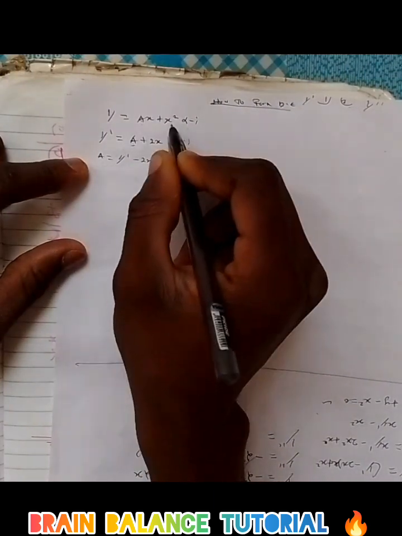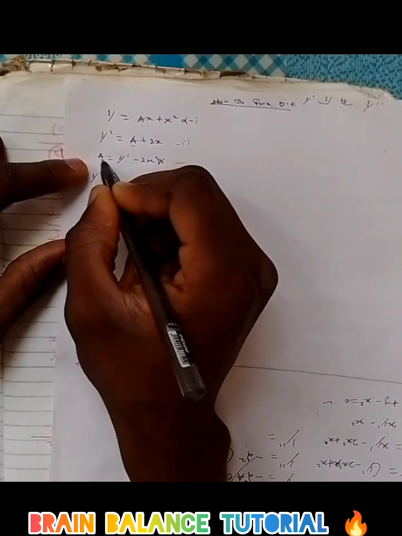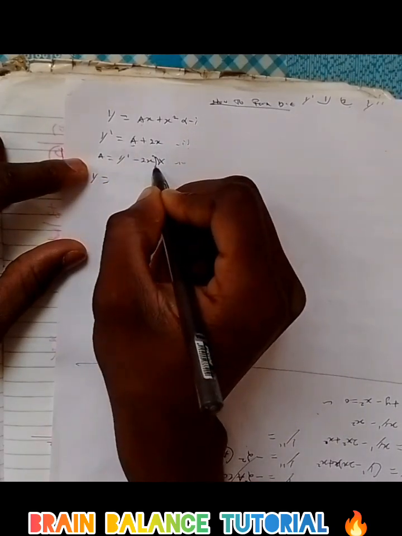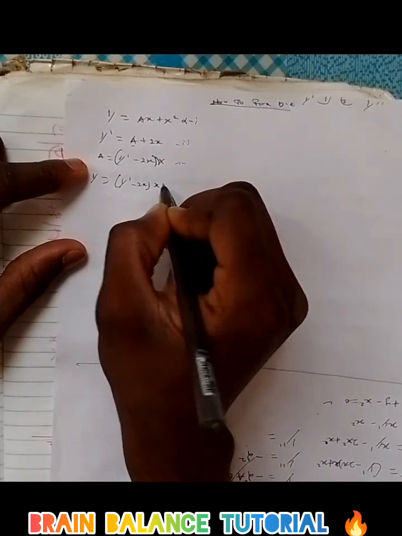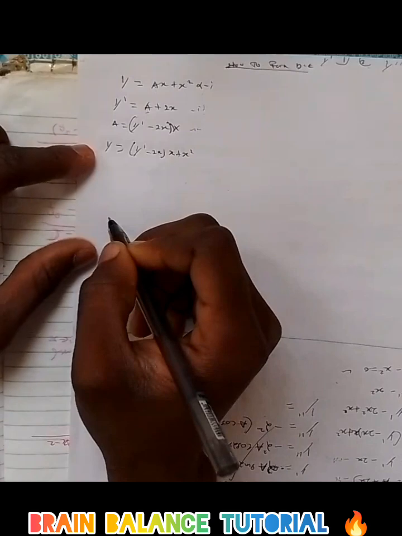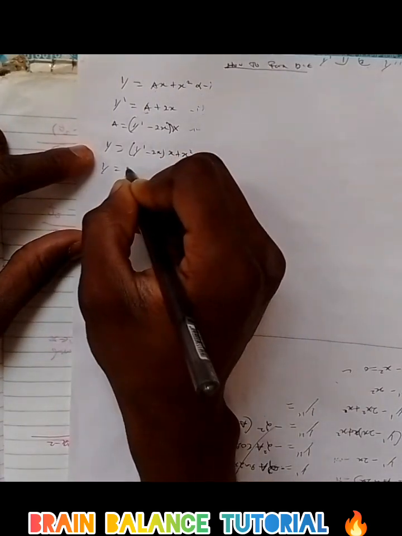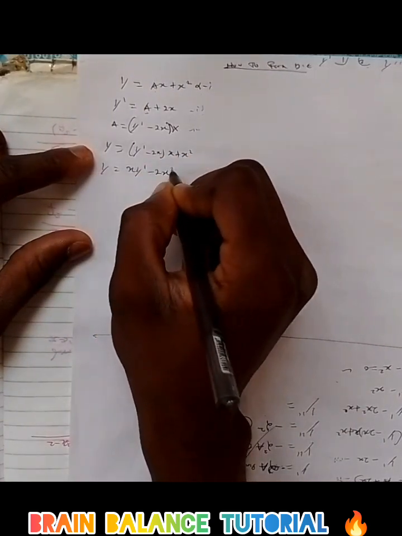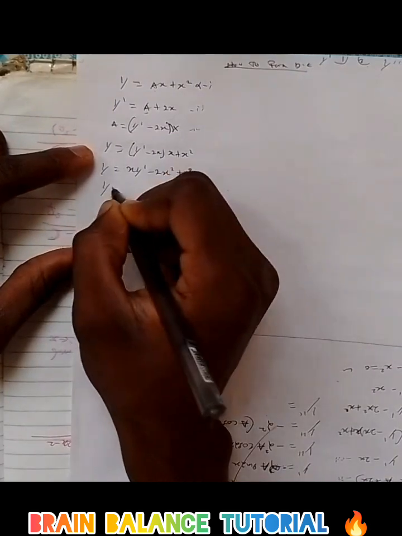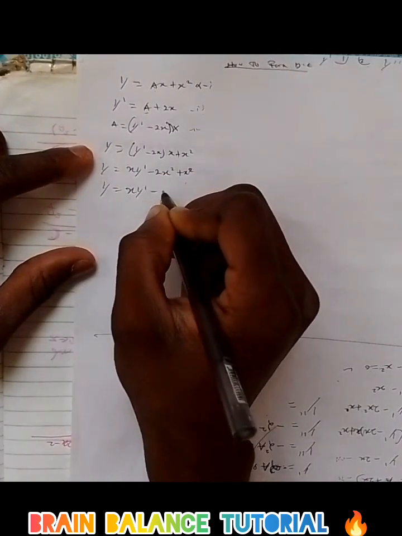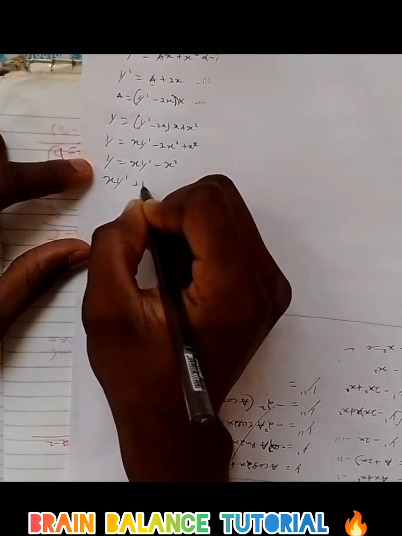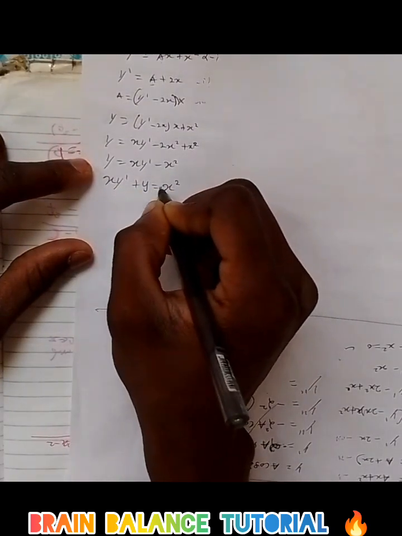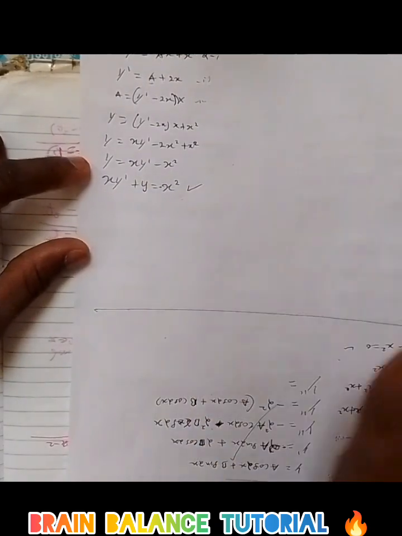So I could say sub equation 3 into equation 2. That means anywhere I see a, I put dy/dx minus 2x into it. So I have y equals (dy/dx minus 2x) times x plus x squared, right? Then I have y equals x dy/dx minus 2x squared plus x squared, and I have y equals x dy/dx minus x squared. So if I'm to arrange this, I could just have x dy/dx minus y equals x squared, or I bring it back also. So this is my differential equation for it.